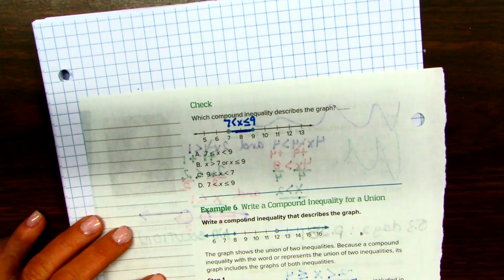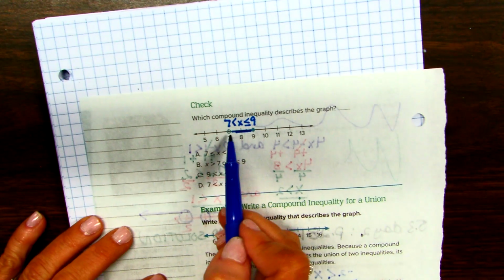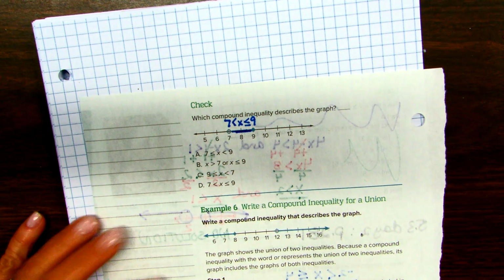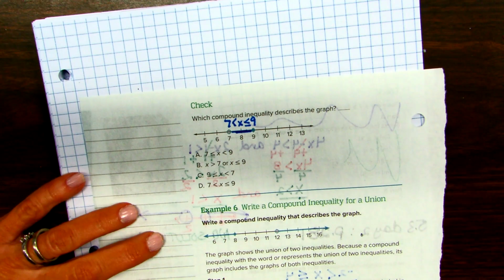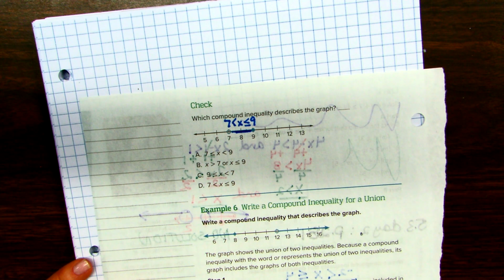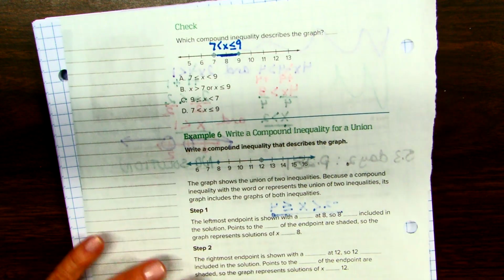Okay, so that's how we do ands. We know it's an and by the way the graph looks. That's how we do the answer every single time. Okay, let's do or. Not any harder, okay?